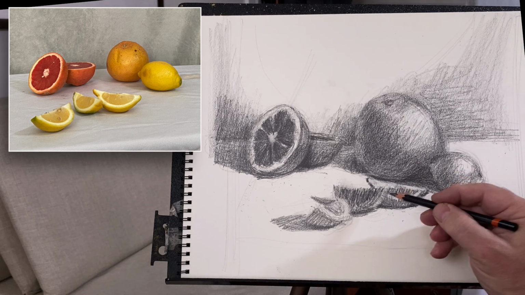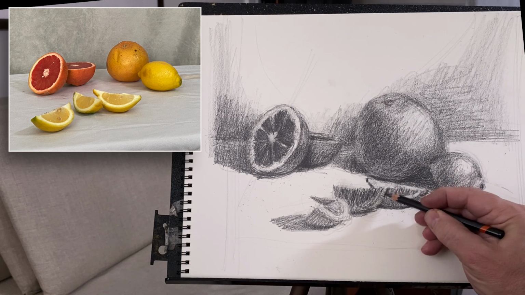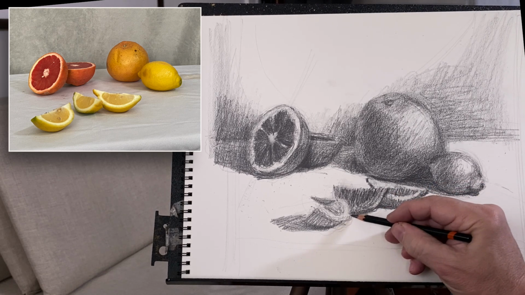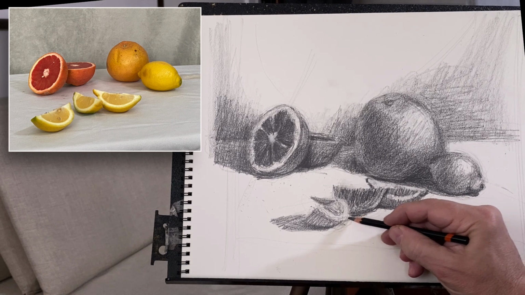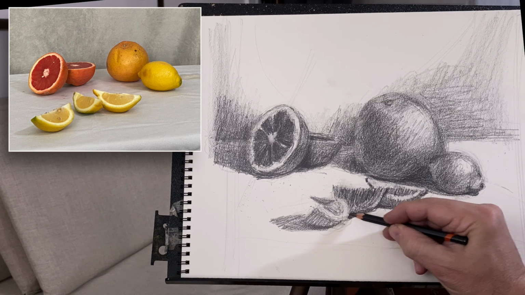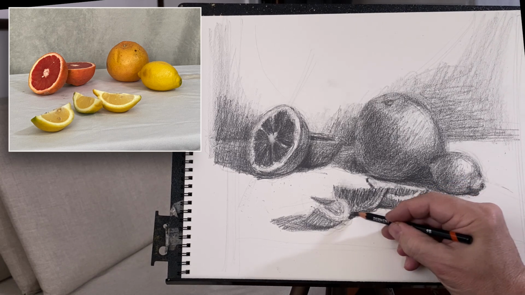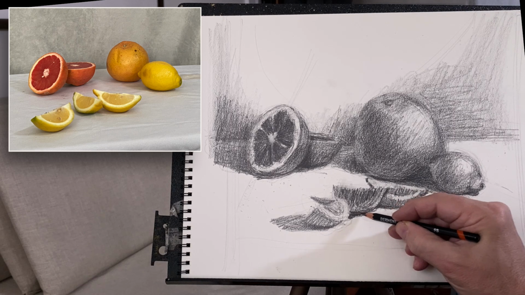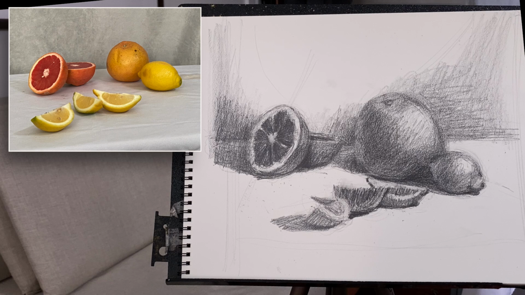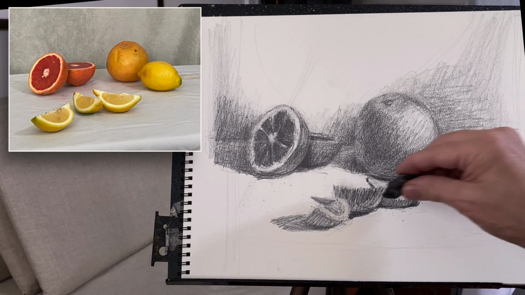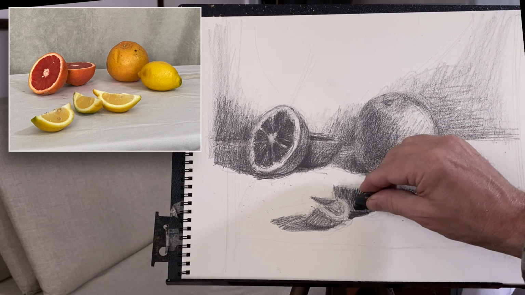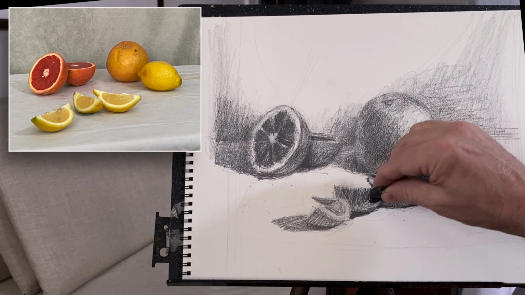Now we come to this one. We pull this one forward by going a little darker on this tip. Excuse me, a little darker in the shadow as well. And pull out just a little bit of light quality to the rind.